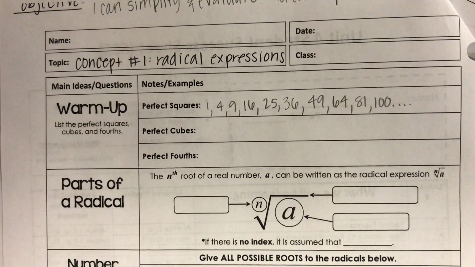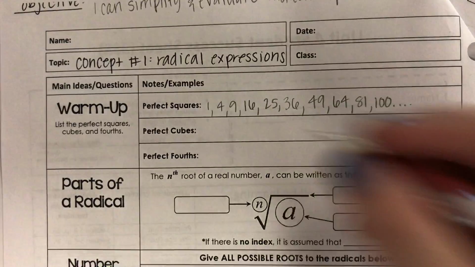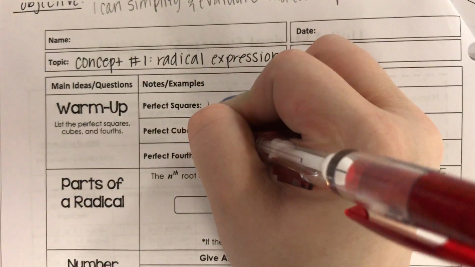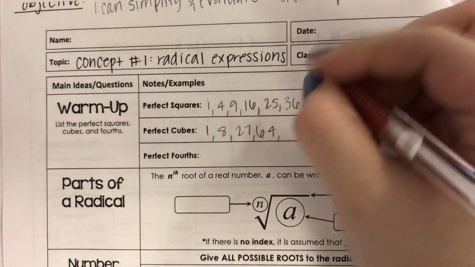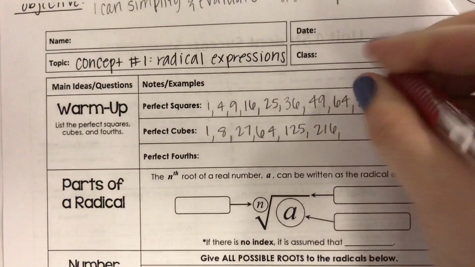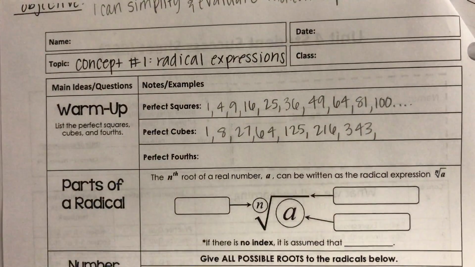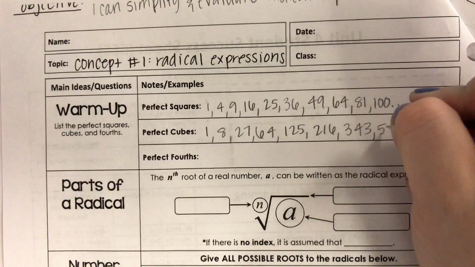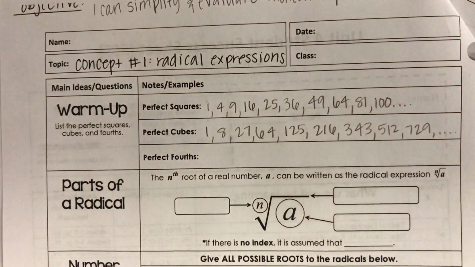Perfect cubes, these are numbers that you multiply by themselves 3 times, and those are the numbers that you get. So these are also in my room. 1, 8, 27, 64, 125, 216, 343. Yes, you can memorize these too. 512, 729, so on and so forth.